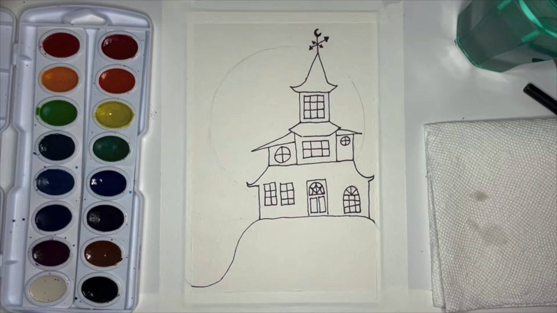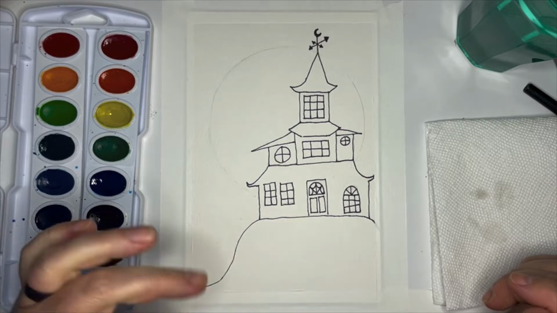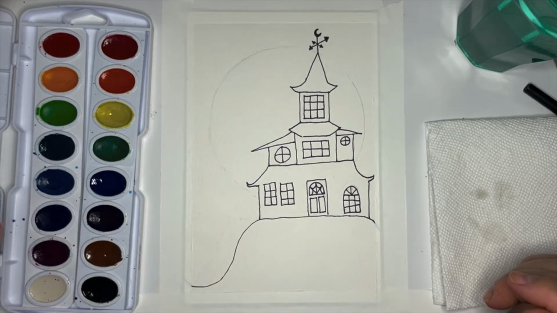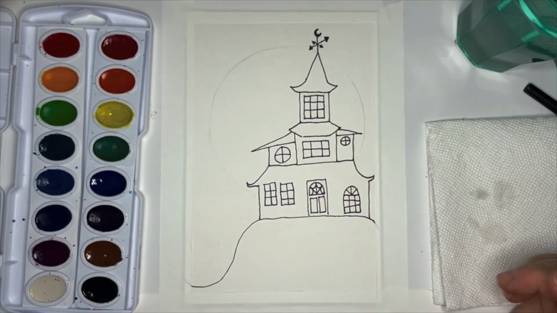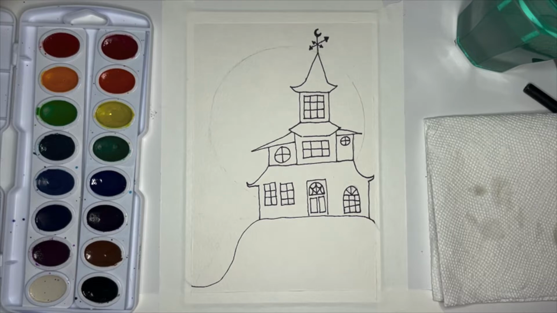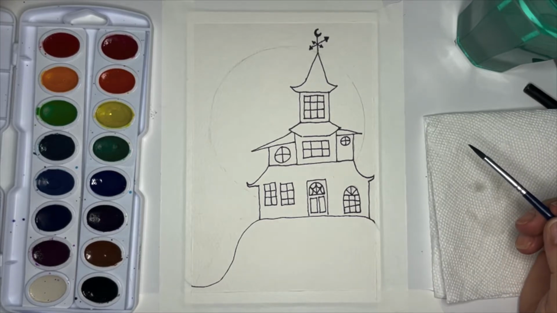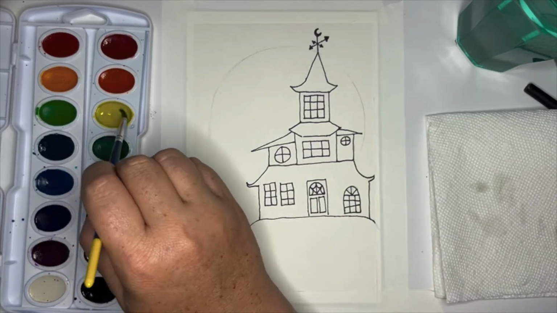The first thing I'm going to paint is my moon. And I used a Sharpie to do my line work. If you used pencil, that might be the better idea, but I used a Sharpie so you could see it on the video. I want to make sure that Sharpie is nice and dry before I start painting over it. It will be waterfast if it's dried. If it hasn't, it's iffy.